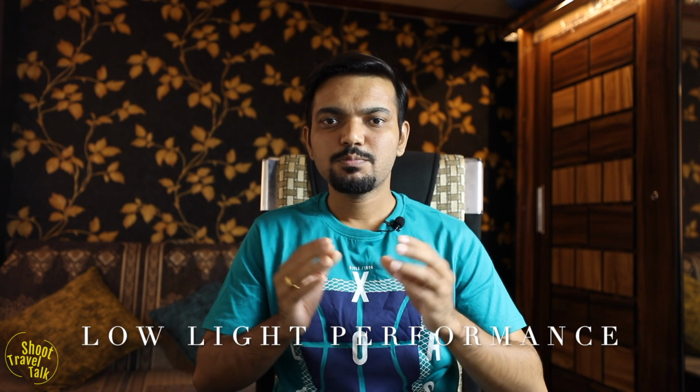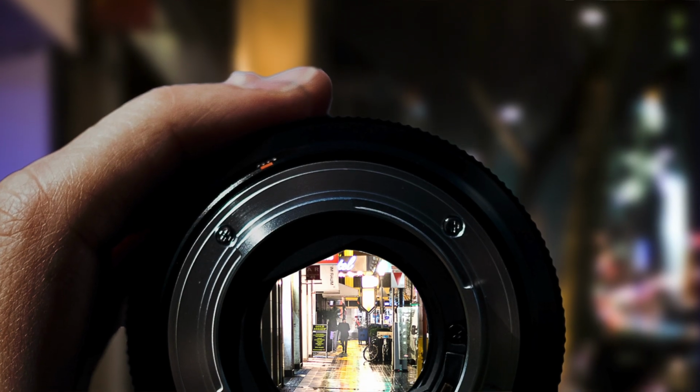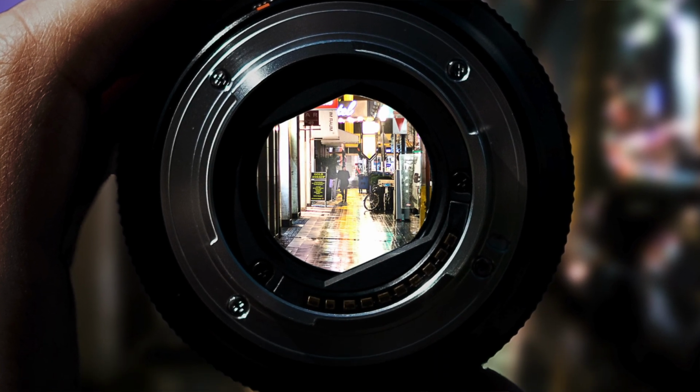Another important factor which differentiates prime lenses and zoom lenses is the low light performance. Speaking about low light performance, the determining factor is the aperture number. The lower the aperture number, the more open the lens is, and hence more light comes into the sensor of your camera, and thus your camera performs better in low light situations. Prime lenses offer lower aperture numbers compared to zoom lenses, and hence prime lenses perform better in low light conditions than any other zoom lens in the market.